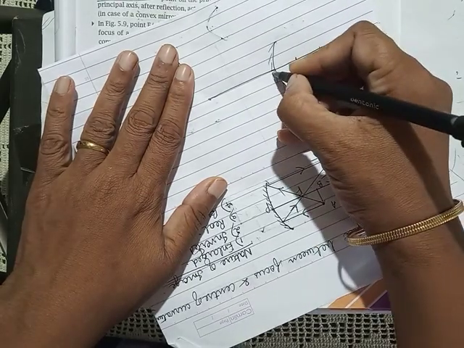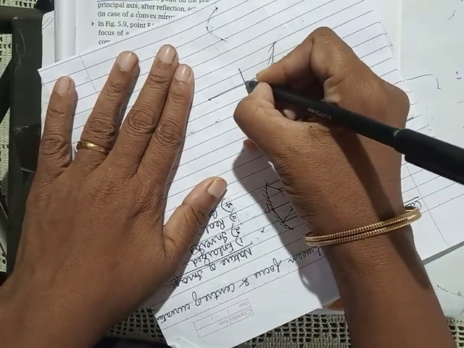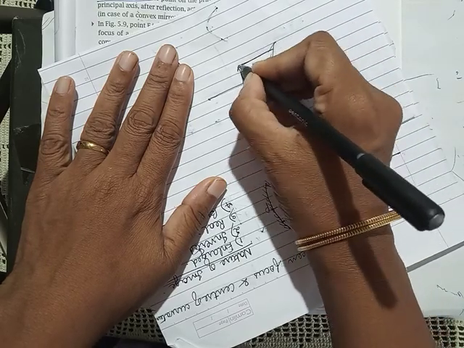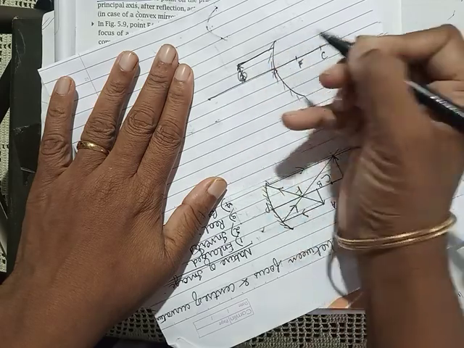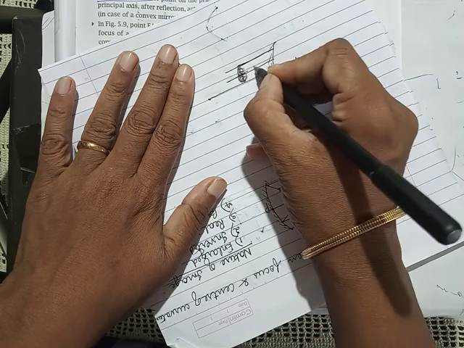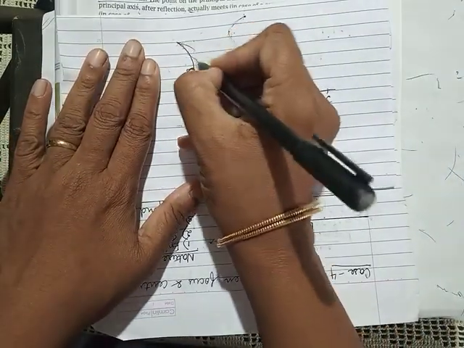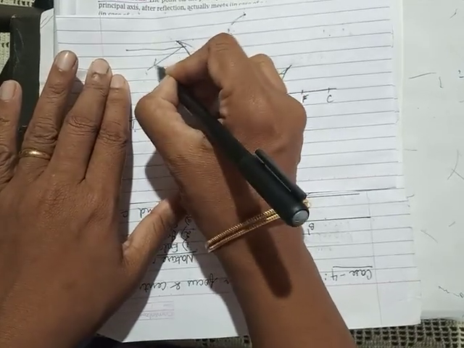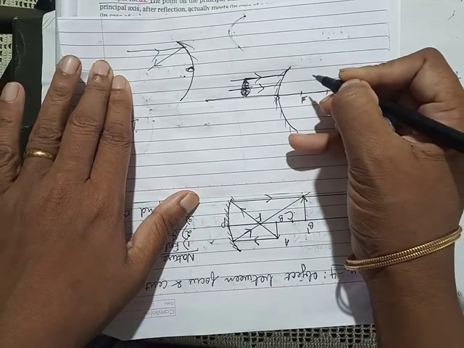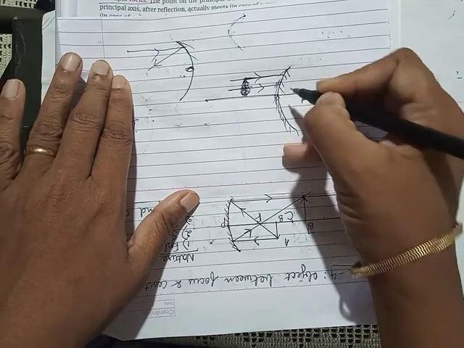So this is F, this is P. We are not taking a specific object, we'll just take parallel rays. Now because of this shape, in a convex mirror, the ray coming like this got reflected like this. Now because of the shape, I'm sorry, this part should be shaded.